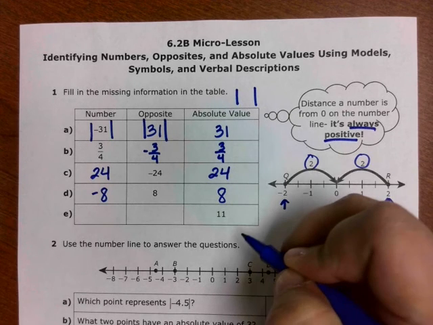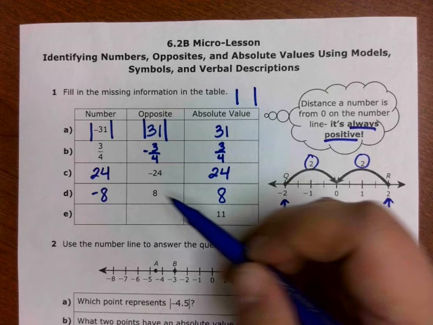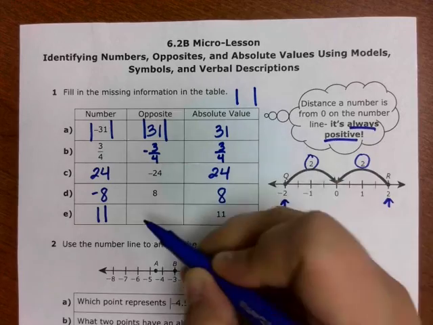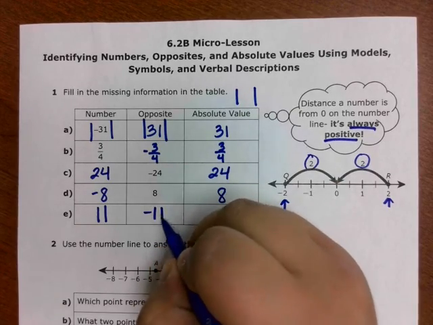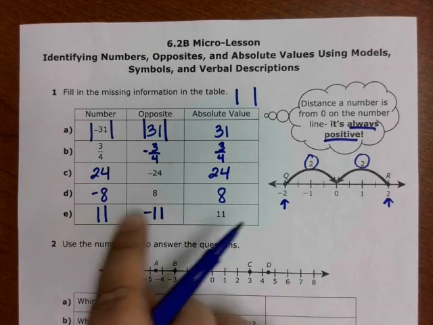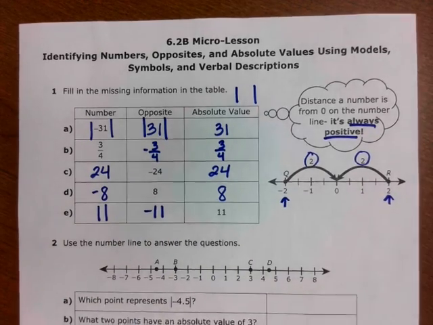Now this one, you can do either one. I'm going to keep the number as the positive. So if the absolute value is 11, then the number is 11. And the opposite would be -11. So the opposites are just positive versus negative. And the absolute value is always, whatever that number is, positive.